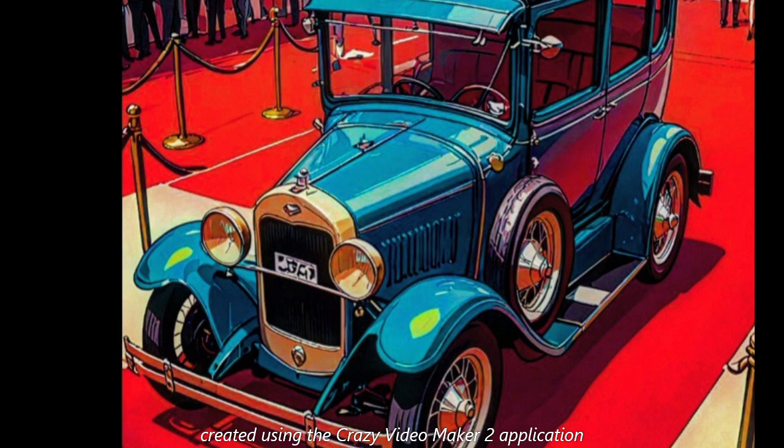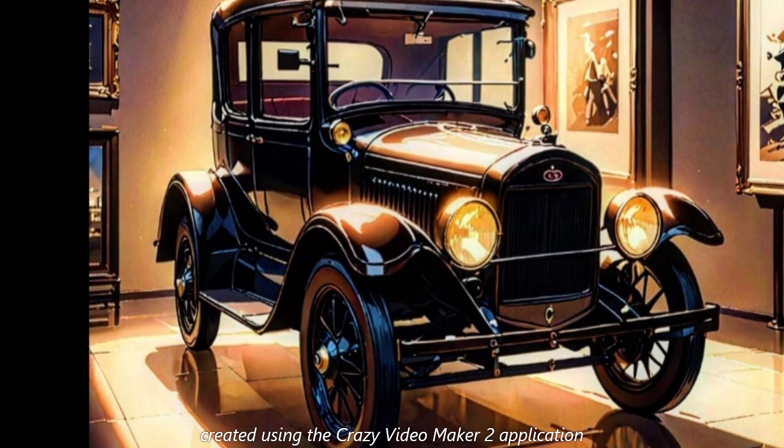Whereas the Model T, which was produced from 1908 to 1927, had a flat front windshield, was black in color, and had a simpler design. It featured a less powerful four-cylinder engine, a 2-speed planetary transmission, and reached max speeds of only around 45 to 50 miles per hour.